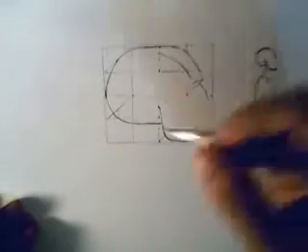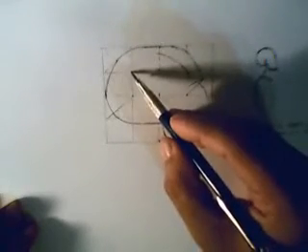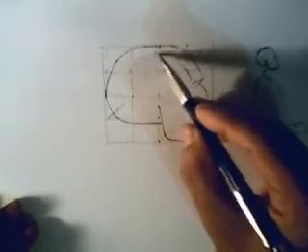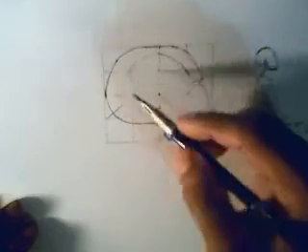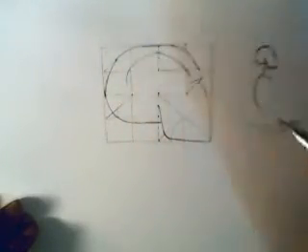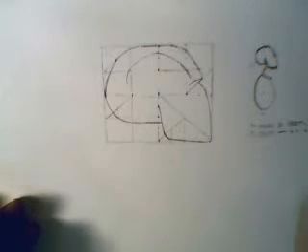And this has to come over here. So all these formulas exist in real life. And I'll just finish this off like this, okay? So now we have the design of the skull.